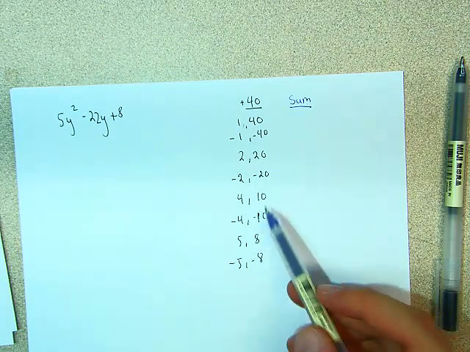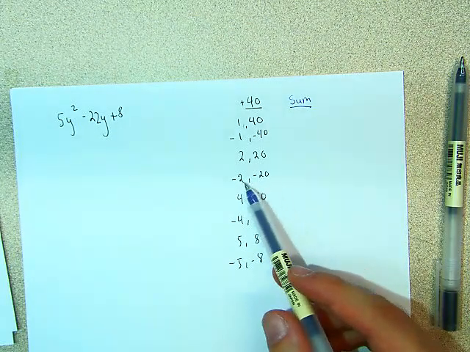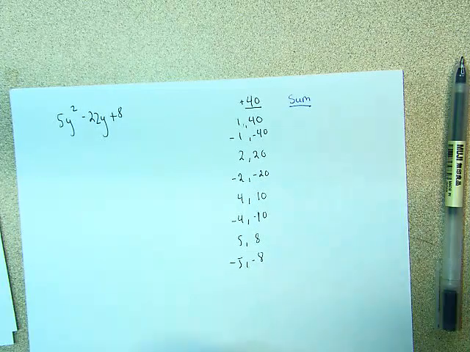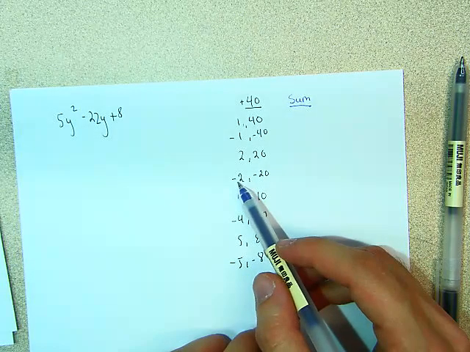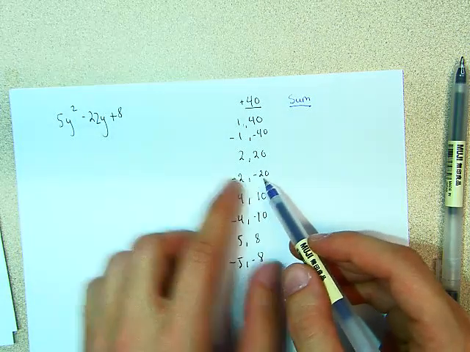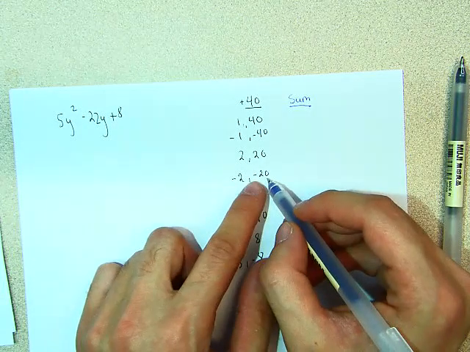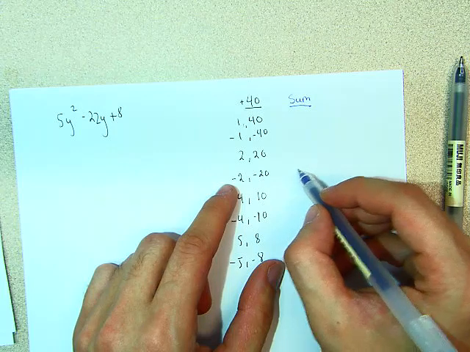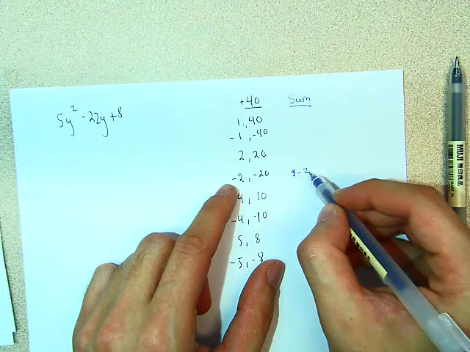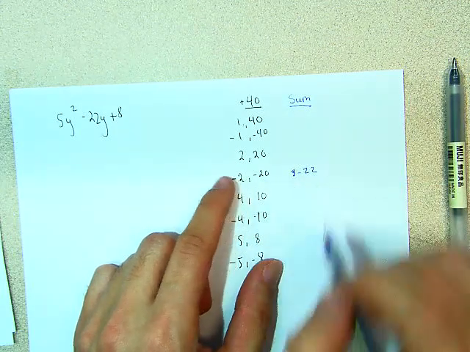Okay? It should be these two. Right? You should get a ding, ding, ding. I see negative 2, negative 20. That's very close to negative 22. And if you add negative 2 plus negative 20, you do get minus 22. And there you go. Okay?